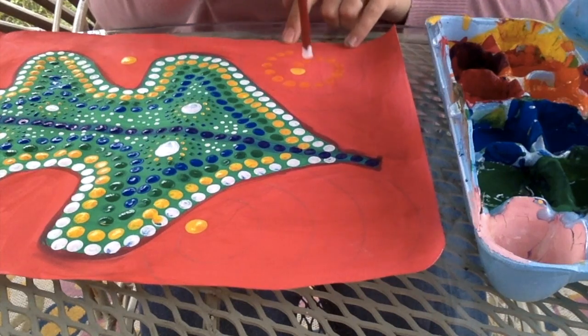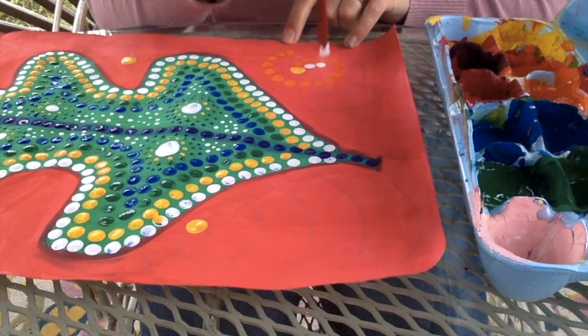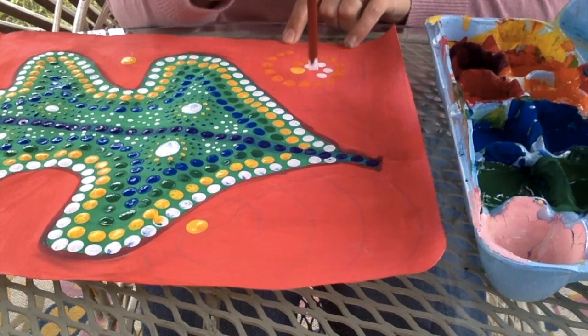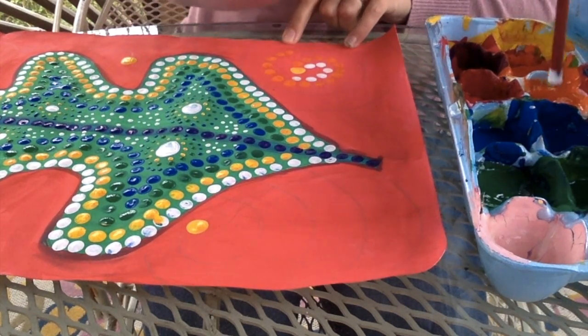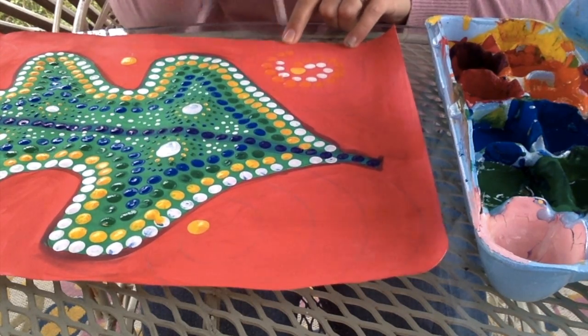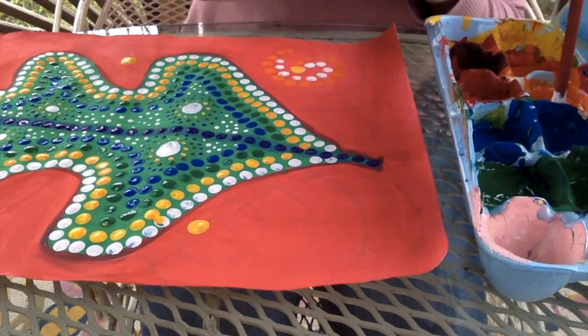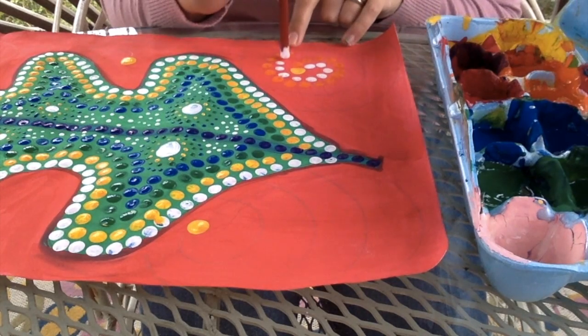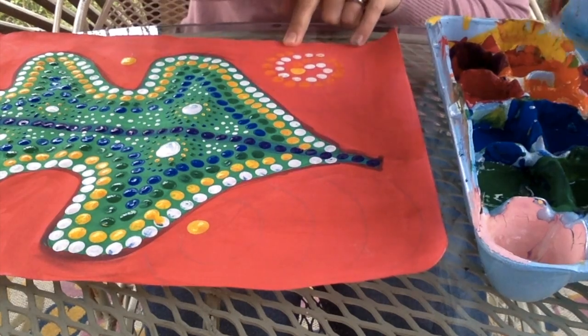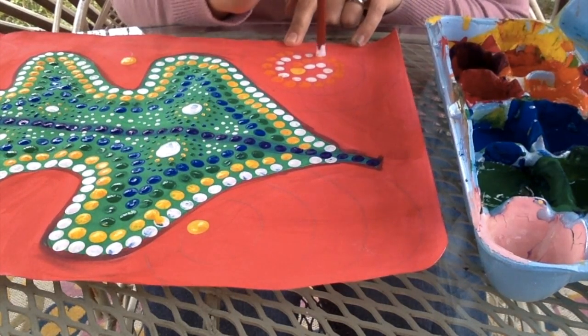Now I'm going to get another color. So now I think I want white. White shows up really good. It's very contrasting. Black will also do that. So now I'm going to add white around here. And I'm just going along with the pattern that I created. So I've created these swirls. And I'm just going to continue to do my dots.